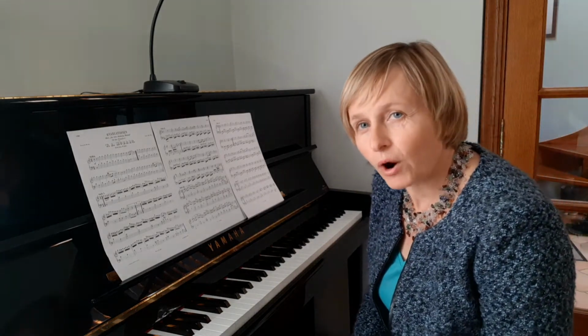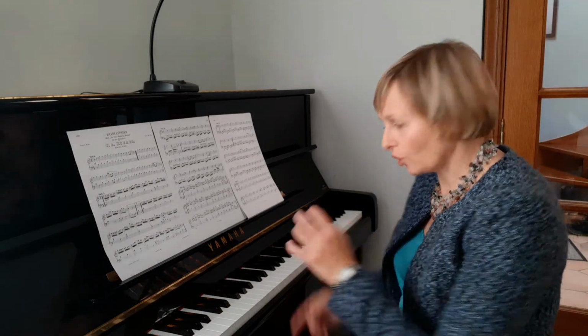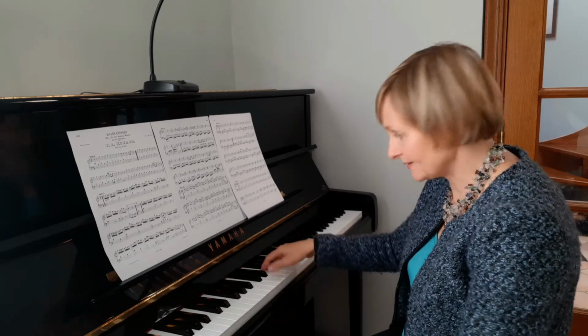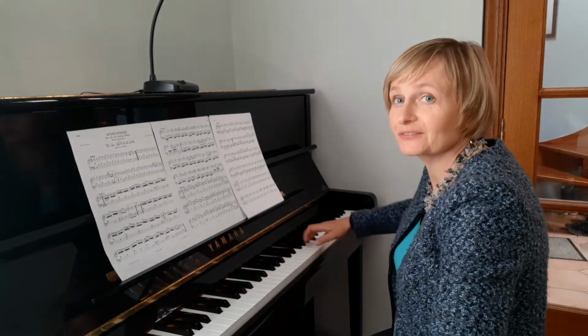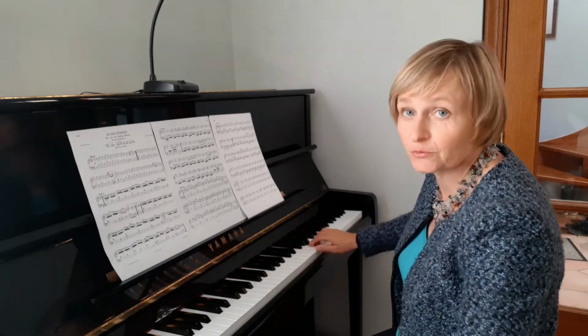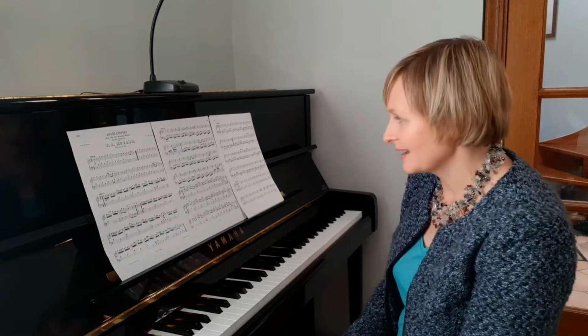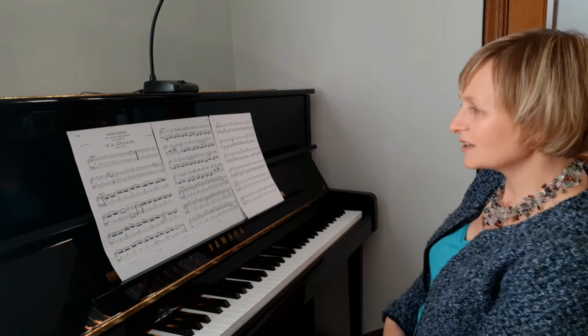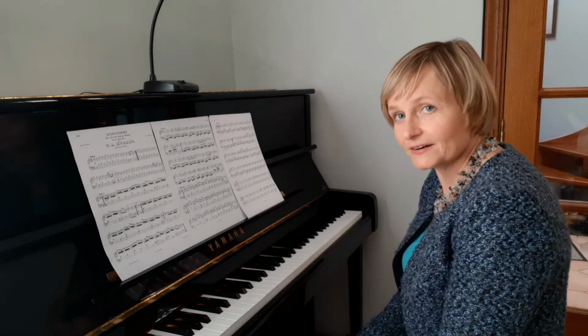Here, the composer divides the main note, crotchet, into 3 notes, the triplet. 1, 2, 3, 1, 2, 3, 1, 2, 3. So the rhythm has been changed a little bit. And then listen what else he does here.